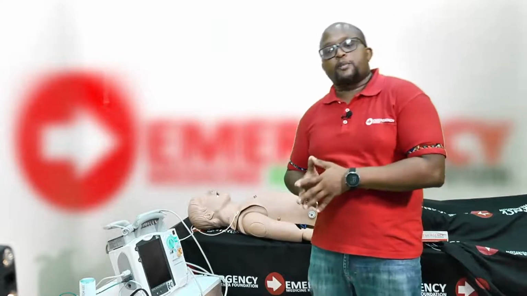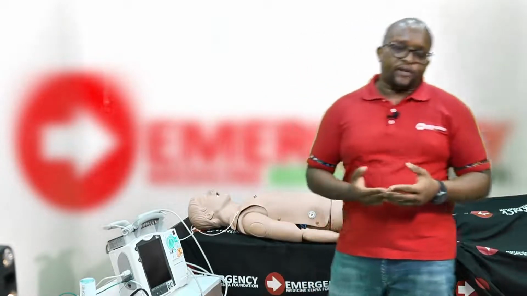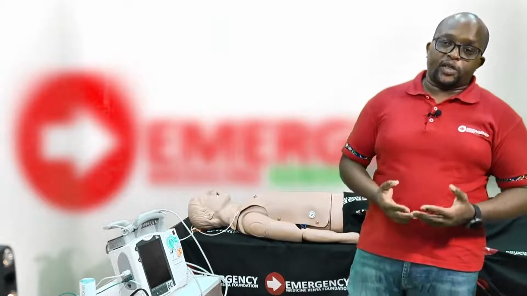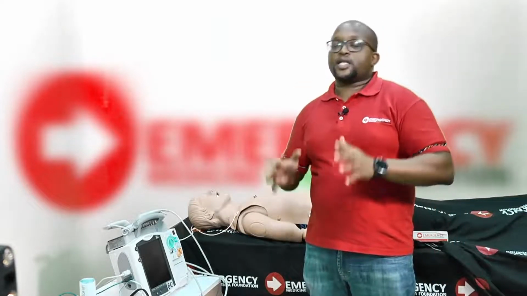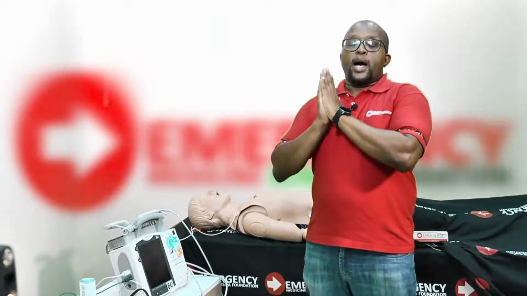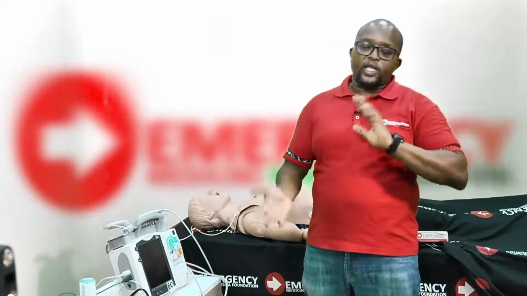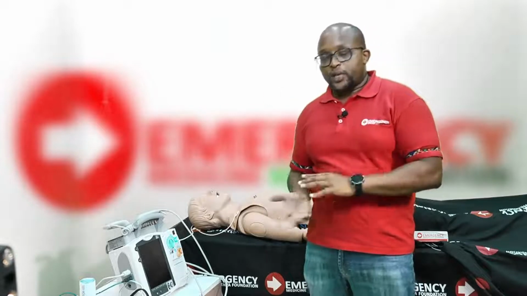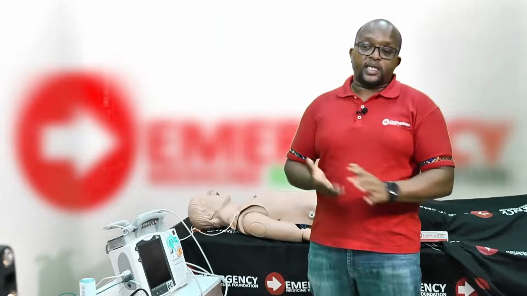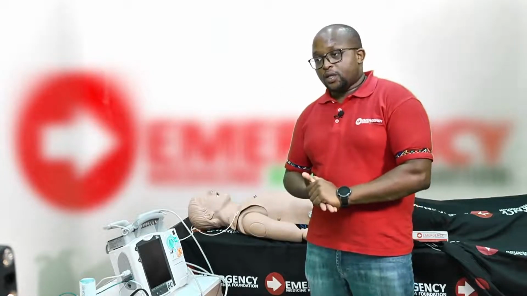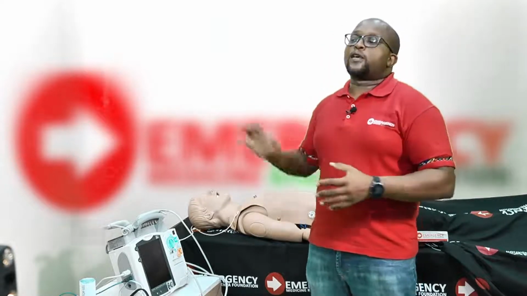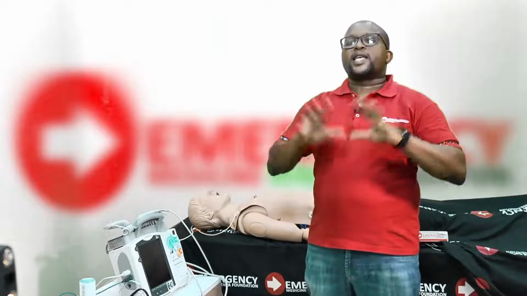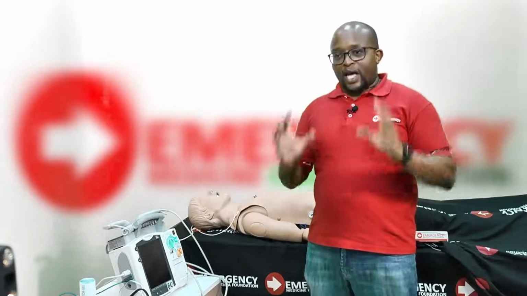Now, there are two things that have been shown to improve patient survival in a cardiac arrest situation. The first is good CPR. Push hard and push fast, but not too fast: 100 to 120 beats per minute, at least 2 inches or 5 centimeters deep, minimize interruptions, allow full chest recoil when doing your chest compressions, and of course avoid hyperventilation. Those are the key aspects of good CPR, and that plus early defibrillation.